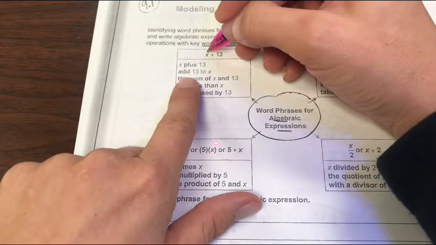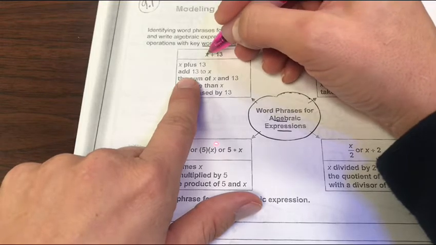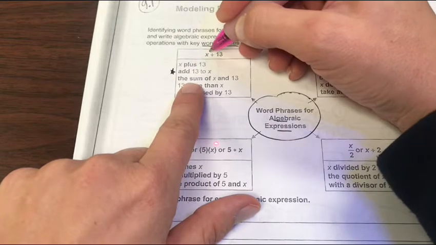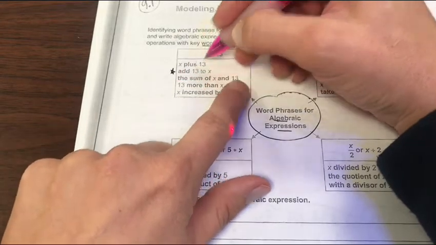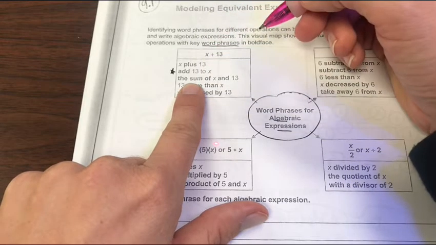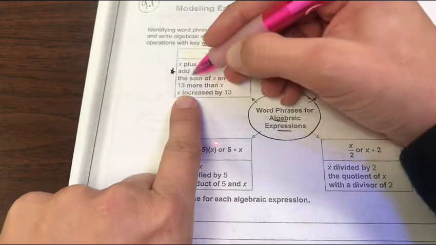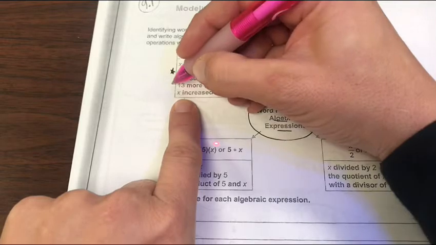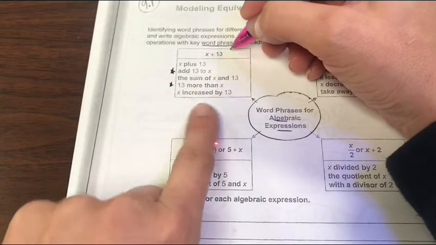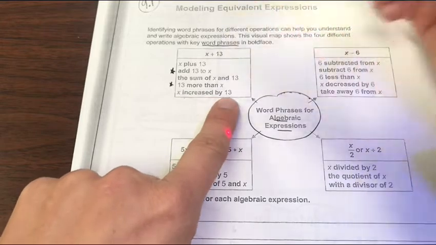But x is there first, so 13 is going to be added to x. So add 13 to x. So I'm going to star the ones where the order is switched in the words. The x comes first in the expression here, but it comes second in the word phrase. So we have the sum of x and 13. Your answer is going to be 13 more than x, and then x increased by 13.